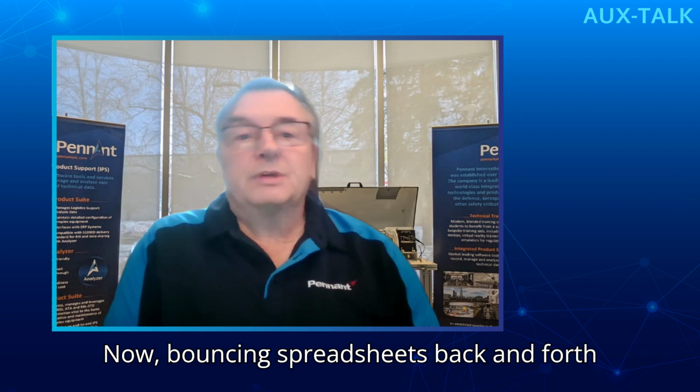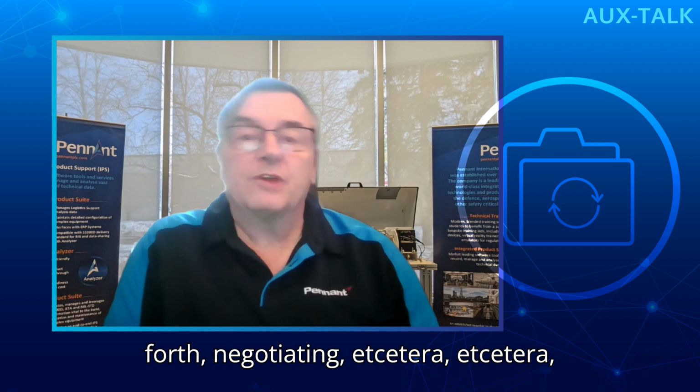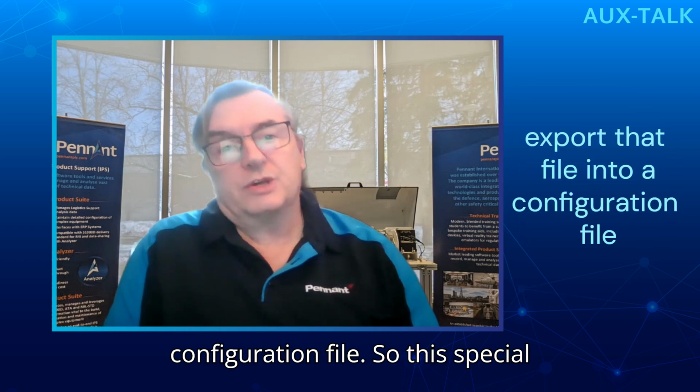The next feature I'd like to talk about is transportability. Now, bouncing spreadsheets back and forth between customers and their particular contractors, trying to hone in on exactly what all the requirements are, bouncing back and forth, negotiating, et cetera, can be quite cumbersome and really not well controlled. GenS Element Manager gives you the ability to export that file in what we call a configuration file.